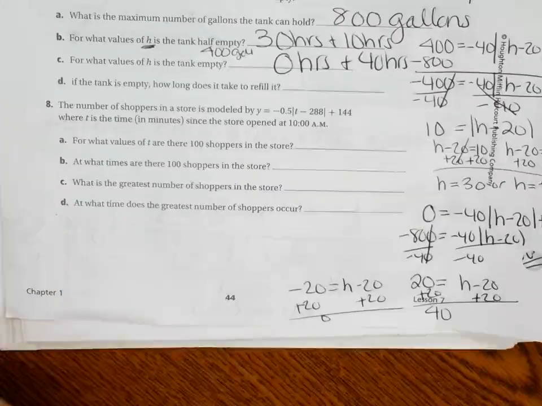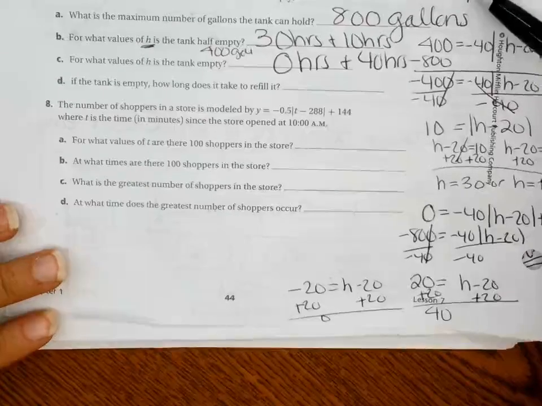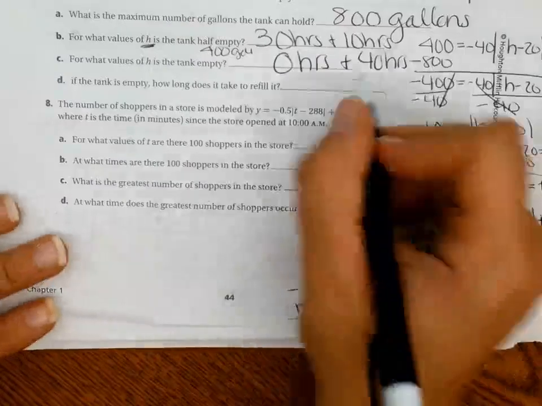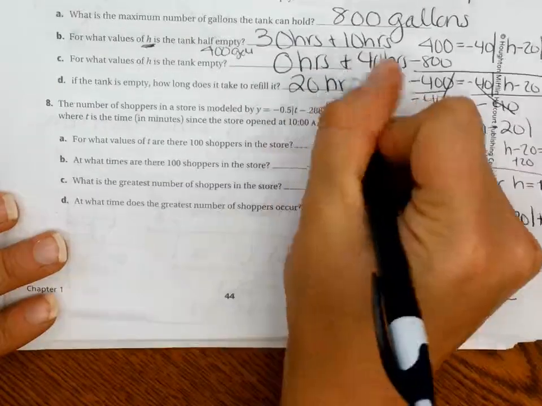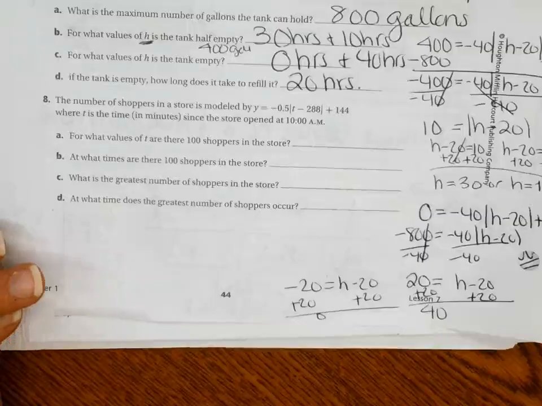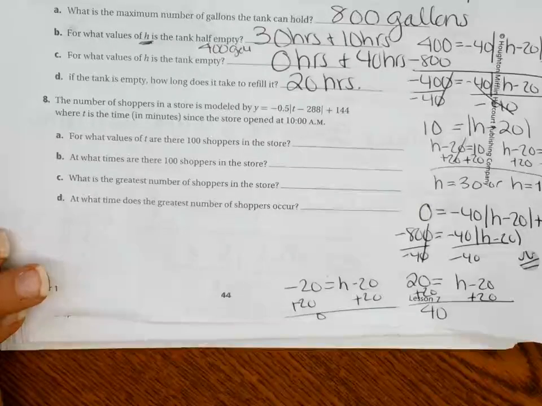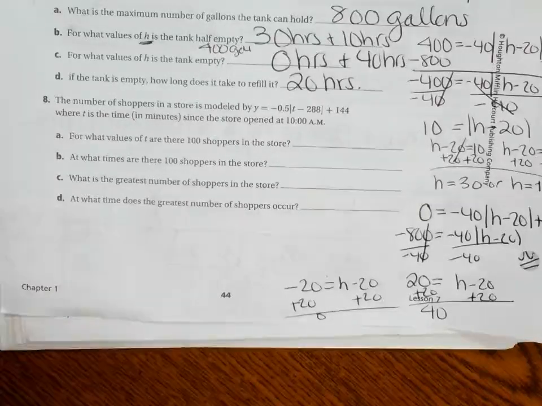If the tank is empty, how long does it take to refill it? If it starts empty, how long does it take to get to that 800 gallons? That's your vertex. 20 hours. Is this making sense, guys? Are you understanding it?